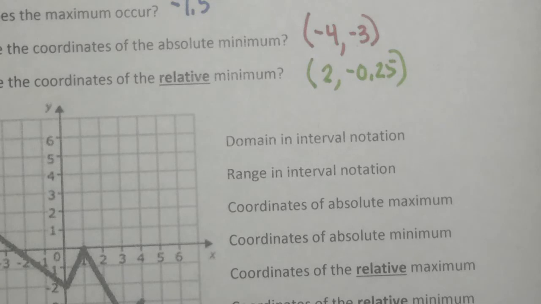All right, so for the second graph, I want you to go ahead and figure out the domain and range and write those down, and then we'll do the others together. But you go ahead and look at that second graph. You should be able to do domain and range.